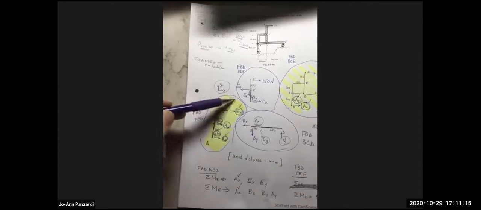So now, Matthew? Oh, Mackenzie, I skipped you. Mackenzie. Now, so we have AX and AY. We now have EX. Can you see an equation from this ABE that we could use, since now we have AX and AY and EX? Can you see an equation that we could use to find another unknown?